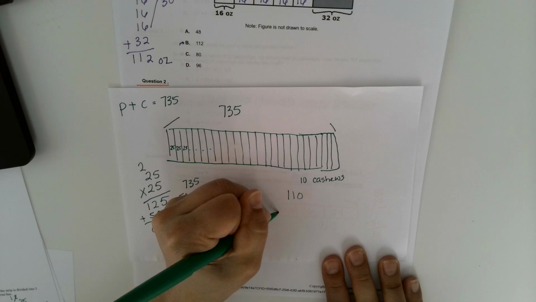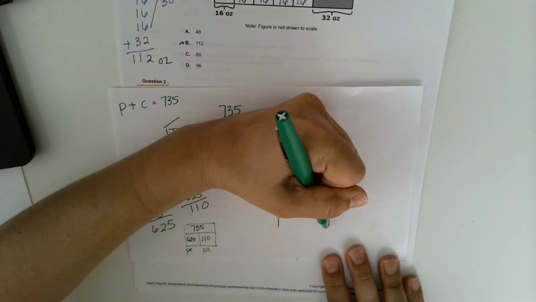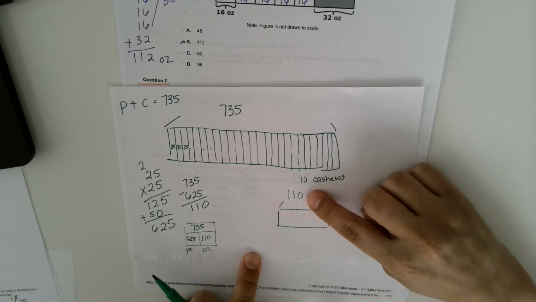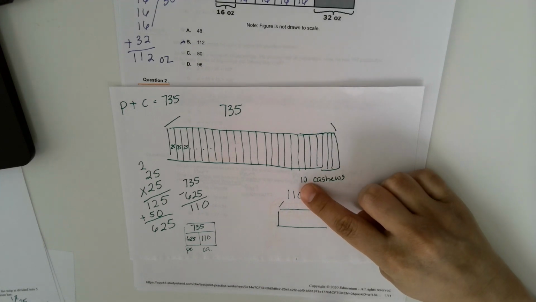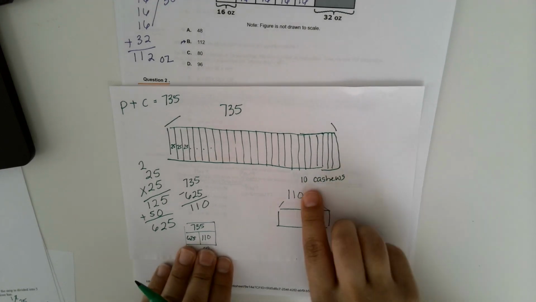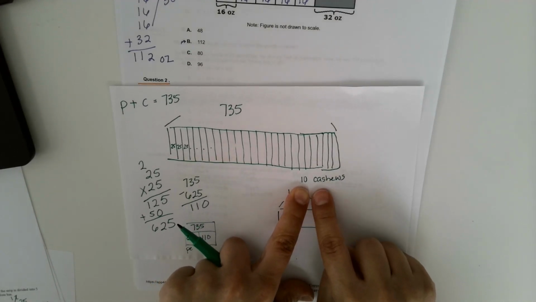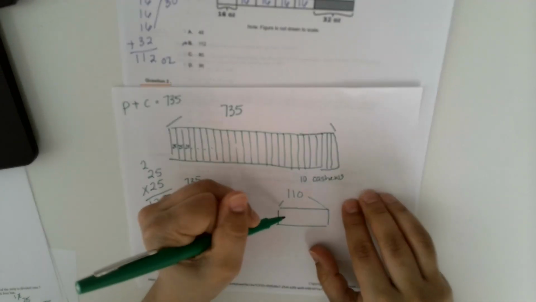So, figure out how many bags of cashews. I have a total of 110 cashews. 10 cashews go in each bag. So, knowing this, does this tell me the number of groups I have or the number in each group? This would be the number in each group, right?